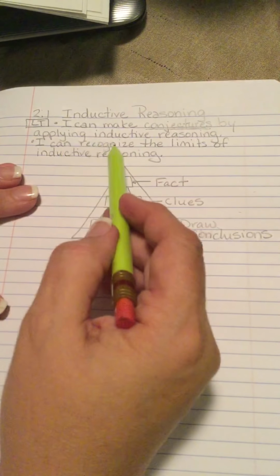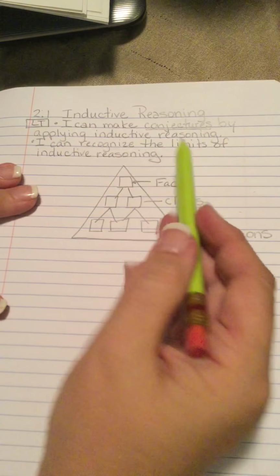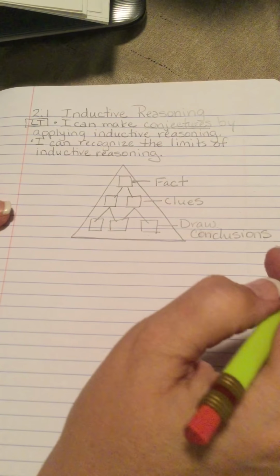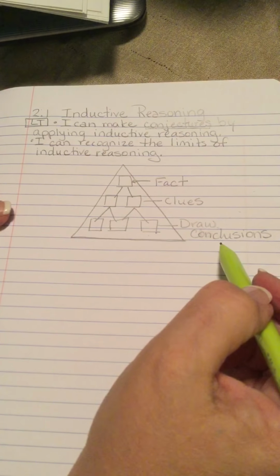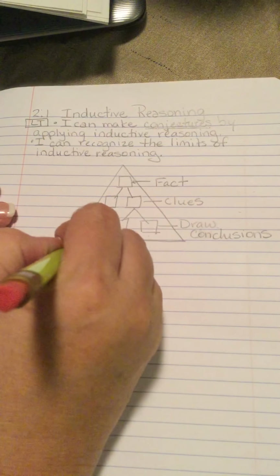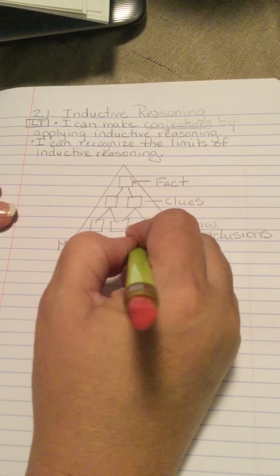And where it says I can recognize the limits of inductive reasoning, that is the biggest limit of inductive reasoning, is that we often don't draw the same conclusion when we're doing inductive reasoning. And these conclusions that we draw, that's called making conjectures. So those are called conjectures.